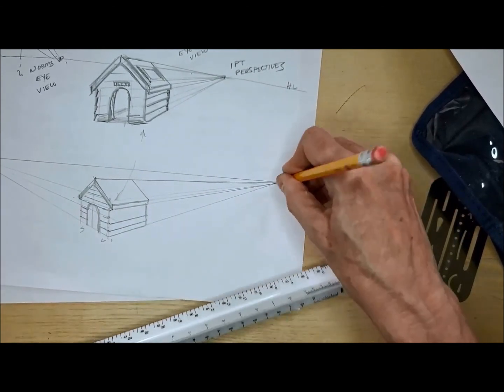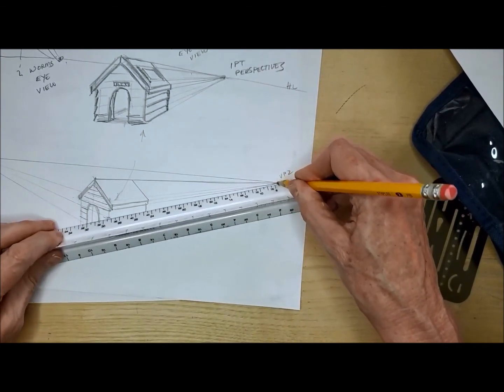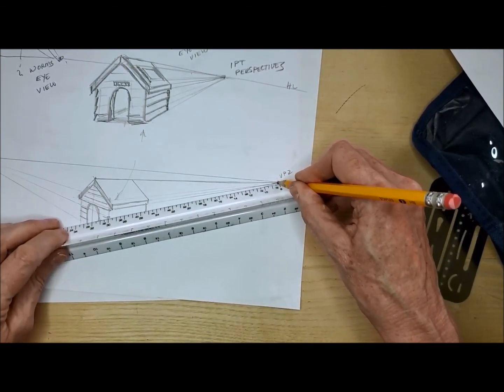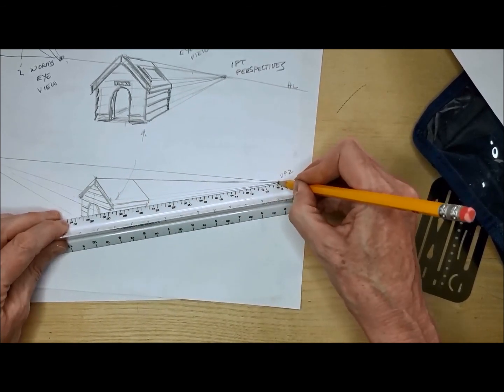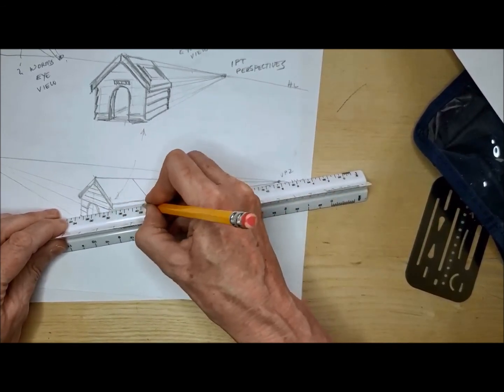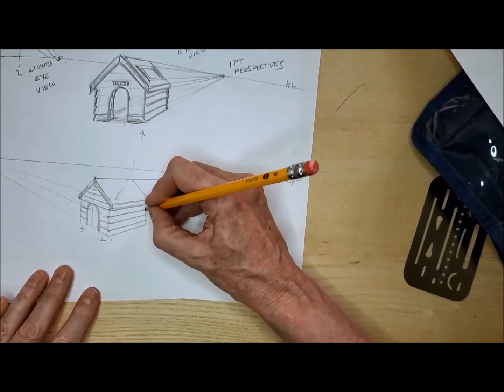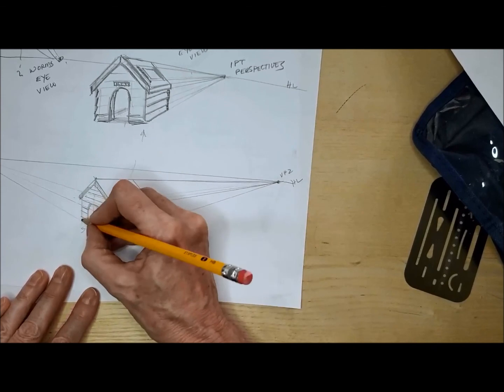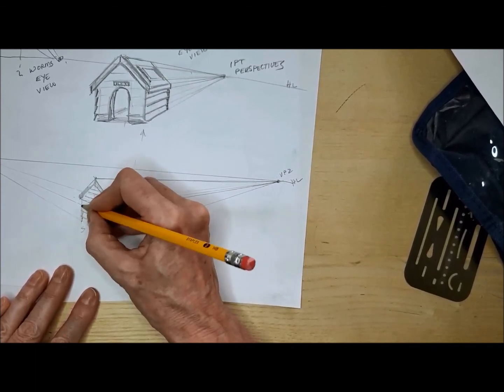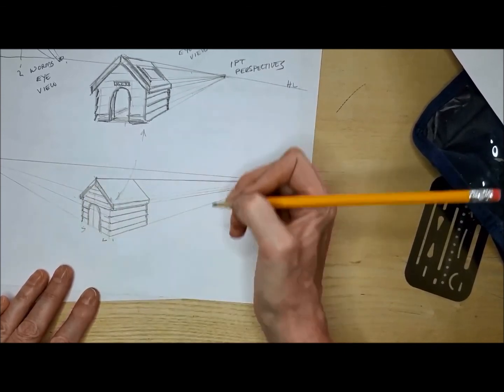Notice I'm using my pencil to kind of hold down at the vanishing point and then just pivoting on that. And then I hold the straight edge down, transfer that line. Your illusion of your lap siding.